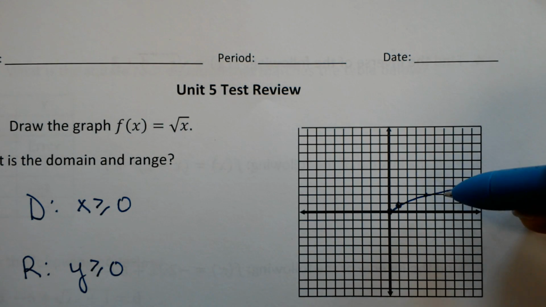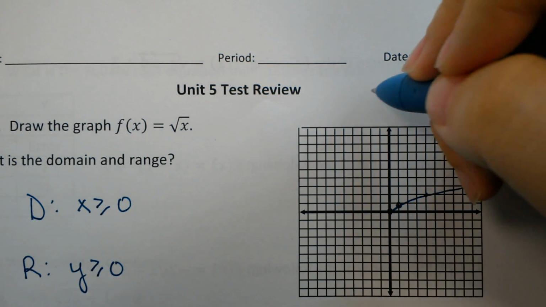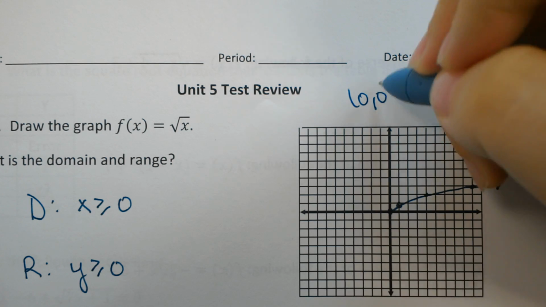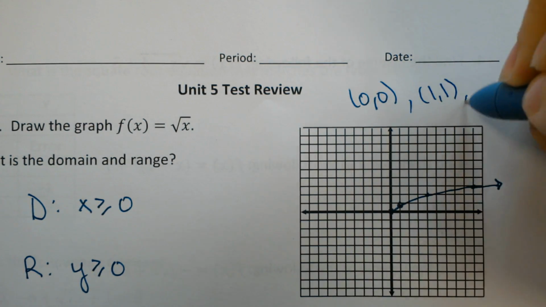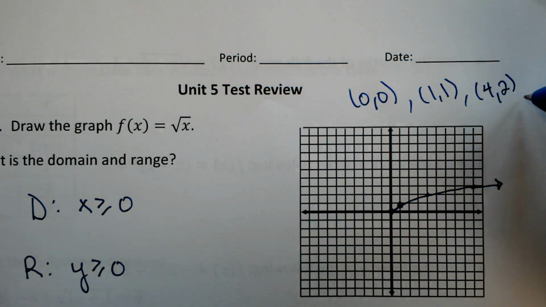I fixed my graph. It's supposed to be at 4, 2. I had it at 5, 2. So the points I used are 0, 0, 1, 1, 4, 2, and 9, 3.